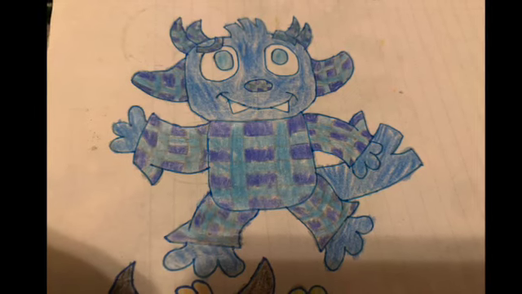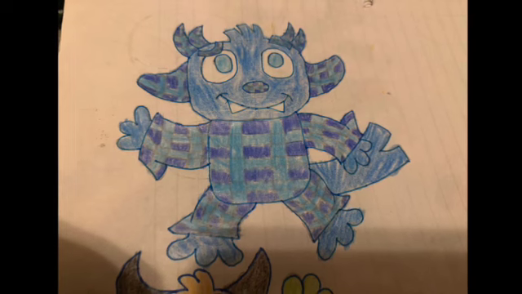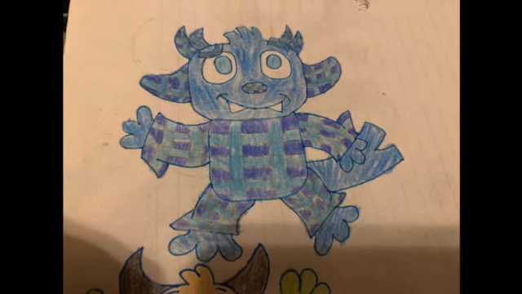It looks pretty cute. I like it. And here's a character I based off a blanket. I think it turned out pretty cute. I like it.